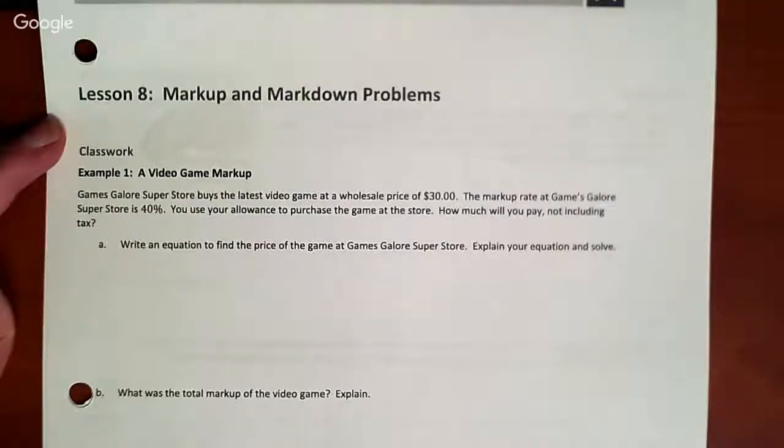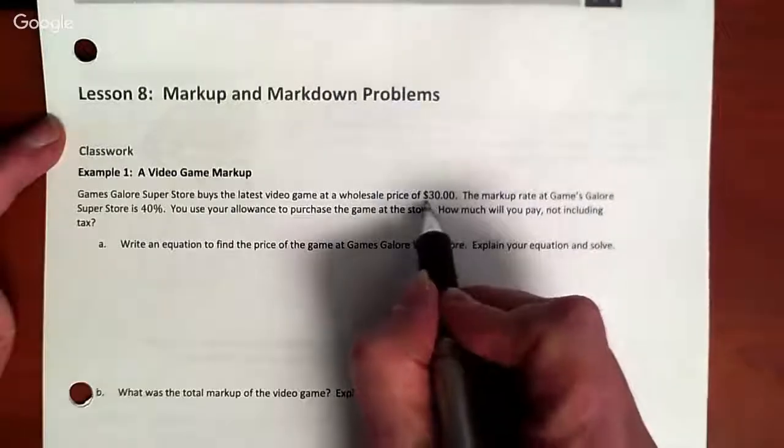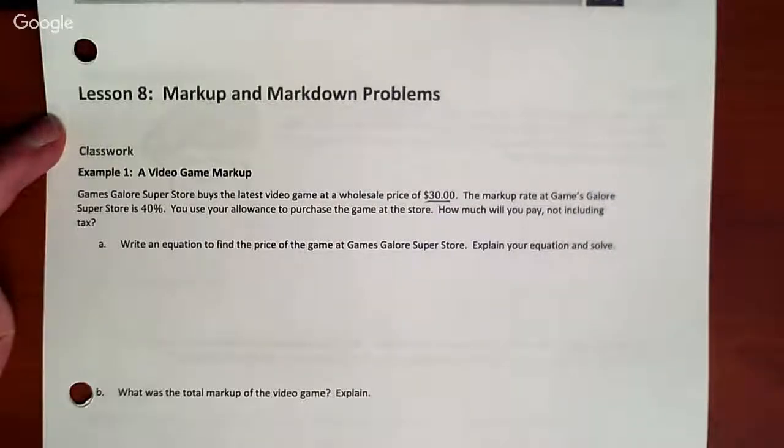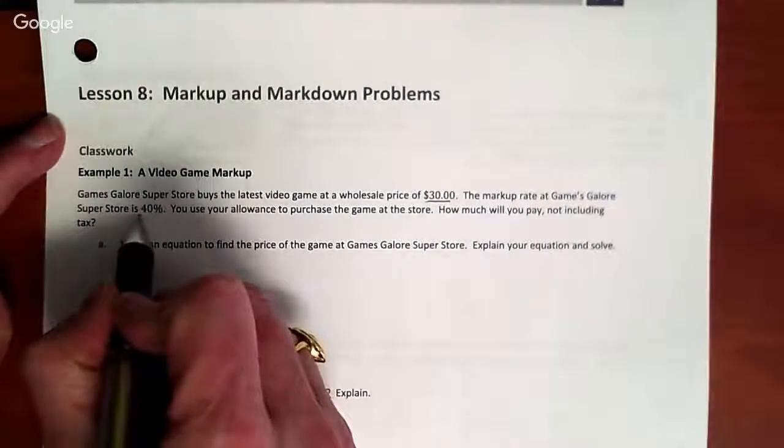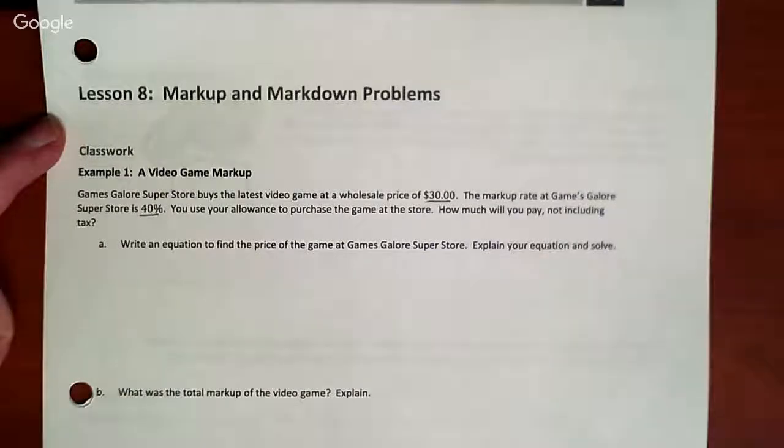Games Galore Superstore buys the latest video games at the wholesale price of $30. The markup rate at Games Galore store is 40%. You use your allowance to purchase the game at the store. How much will you pay, not including tax?